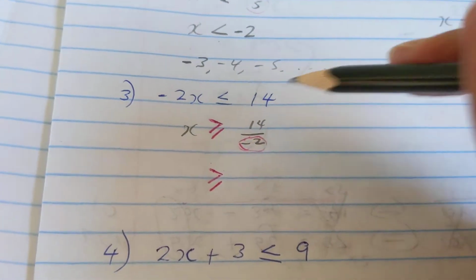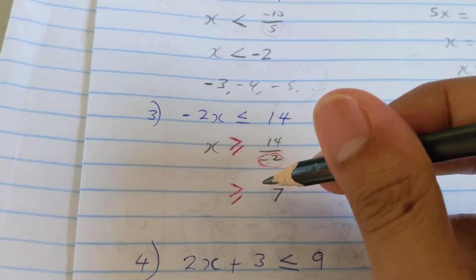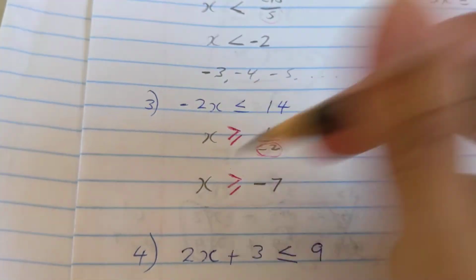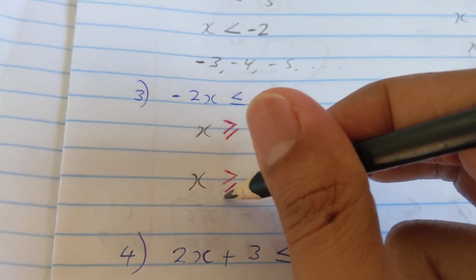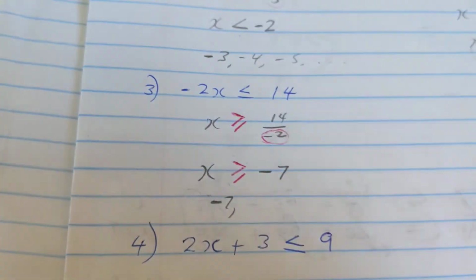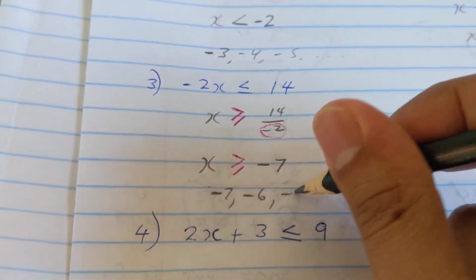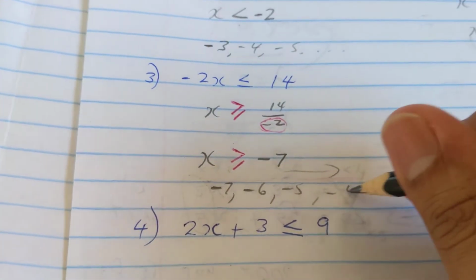The maths part will not change. The number is still going to be 2 into 14, 7, and a positive and a negative is going to give me a negative 7. We want numbers greater than or equal to negative 7 because it has the equal to part. It's going to be minus 7. And we want to get more positive, meaning we're going in this direction on the number line, and keep going.